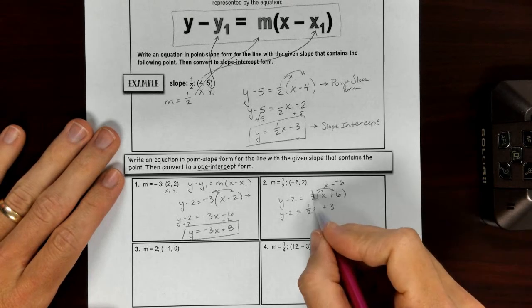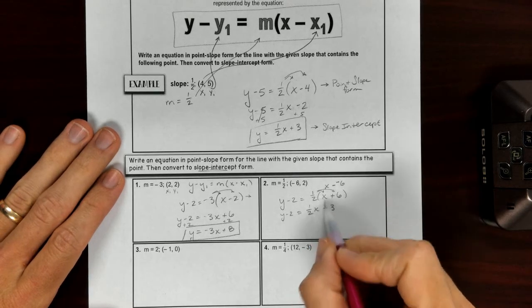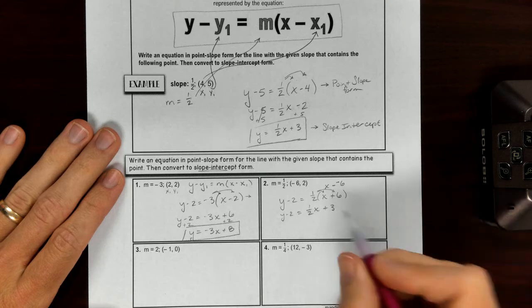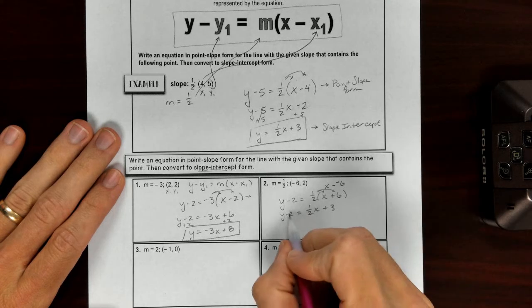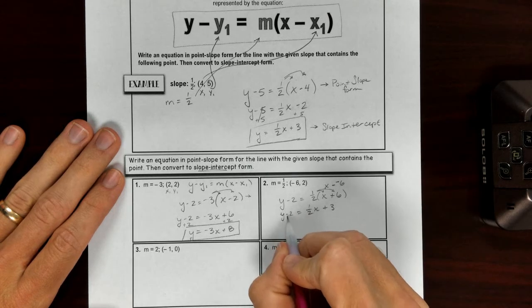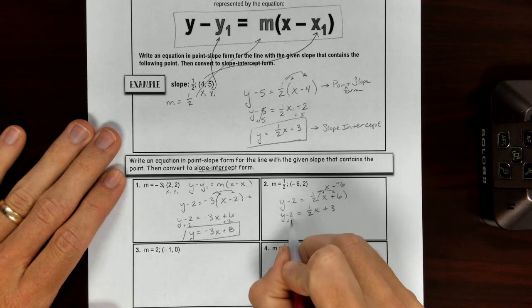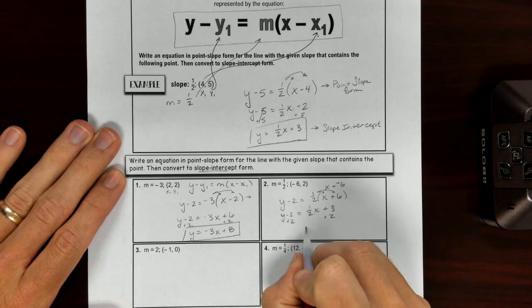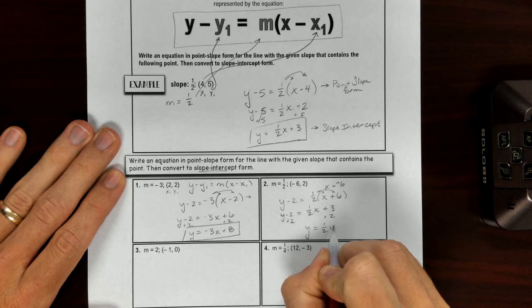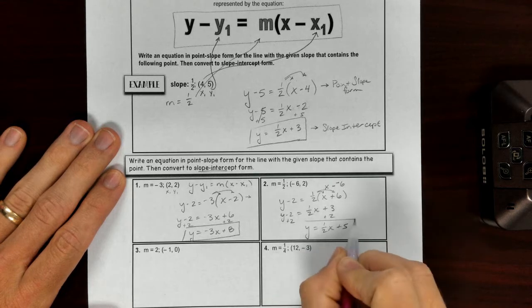Distribute means to multiply, so 1/2 times x is 1/2 x. 1/2 times 6 is positive 3. And then last but not least, I need to get the y by itself, so I need to move this minus 2. The inverse operation is to add 2 to both sides, so y equals 1/2 x plus 5.